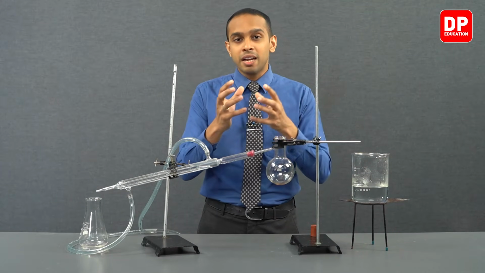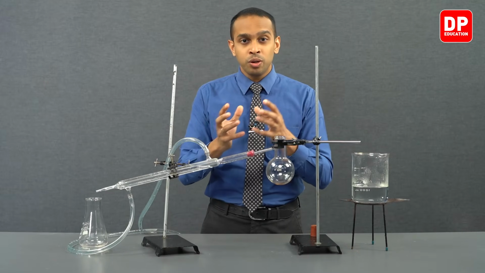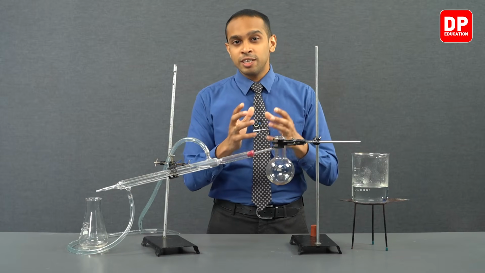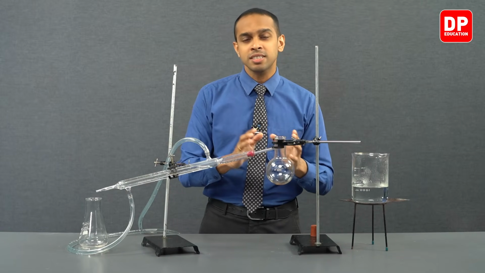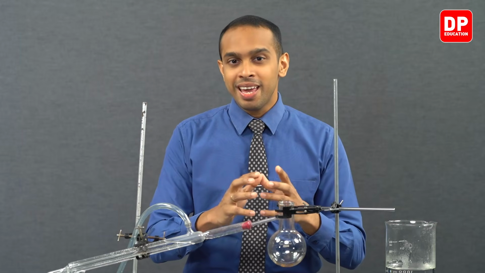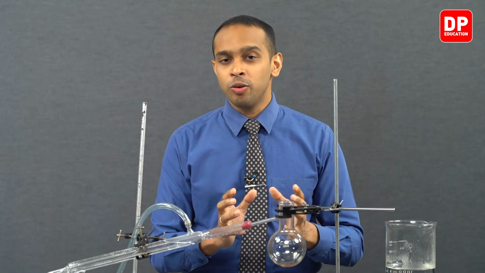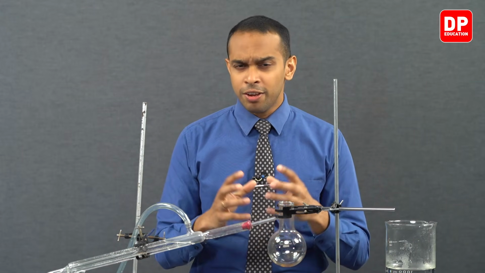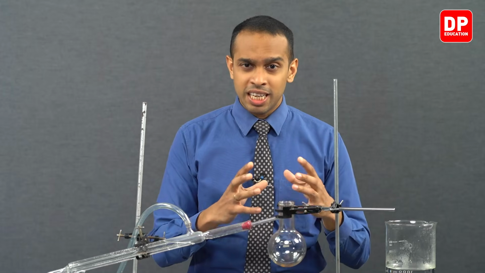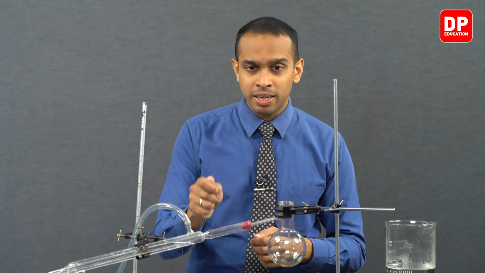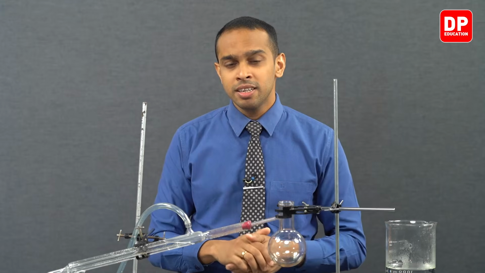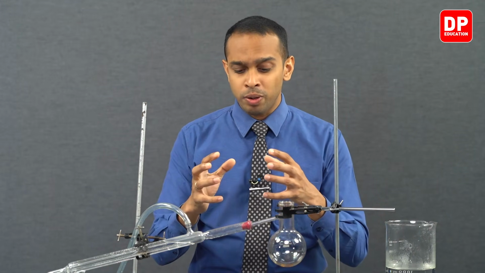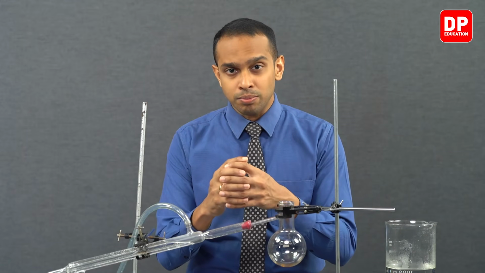Afterwards, we extracted the diethyl ether layer through the separating funnel, and we added anhydrous sodium sulfate to remove any traces of water that was found in the diethyl ether layer. And if there were any water in the diethyl ether layer, when you add anhydrous sodium sulfate and keep swirling the mixture around, you would see the formation of sodium sulfate clumps.